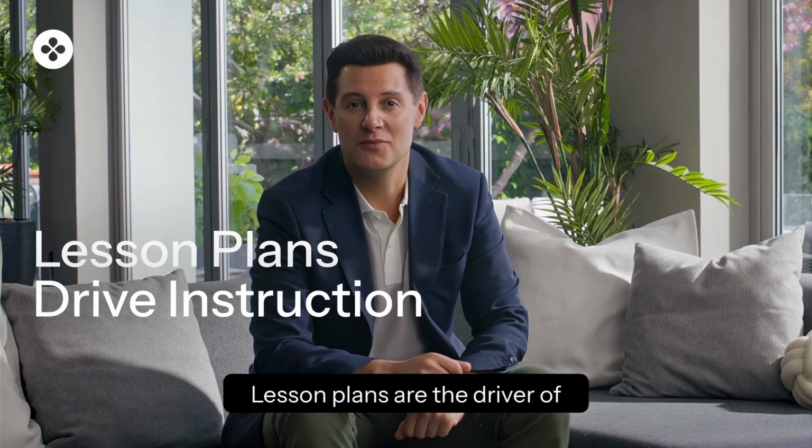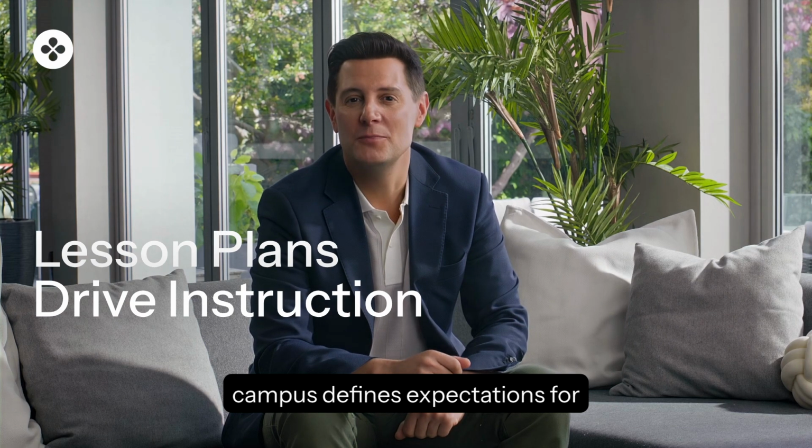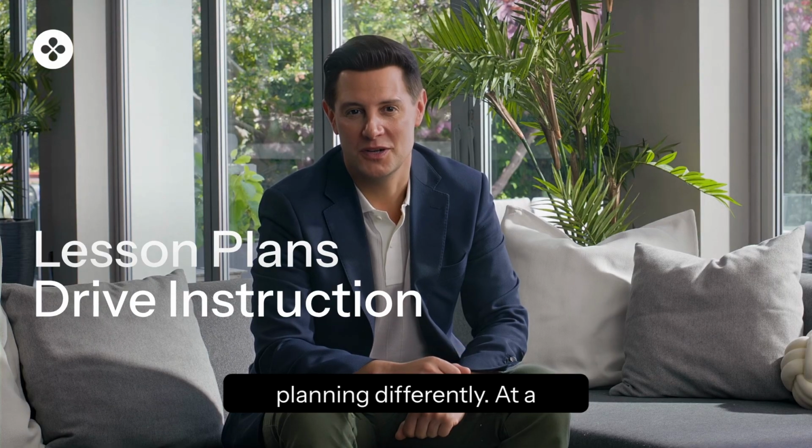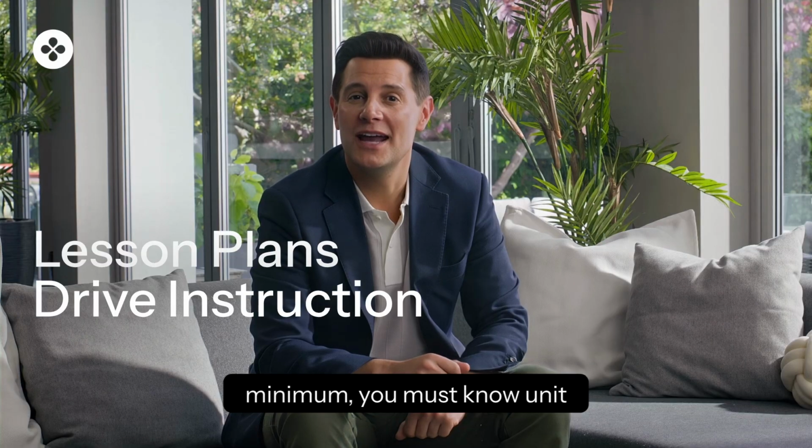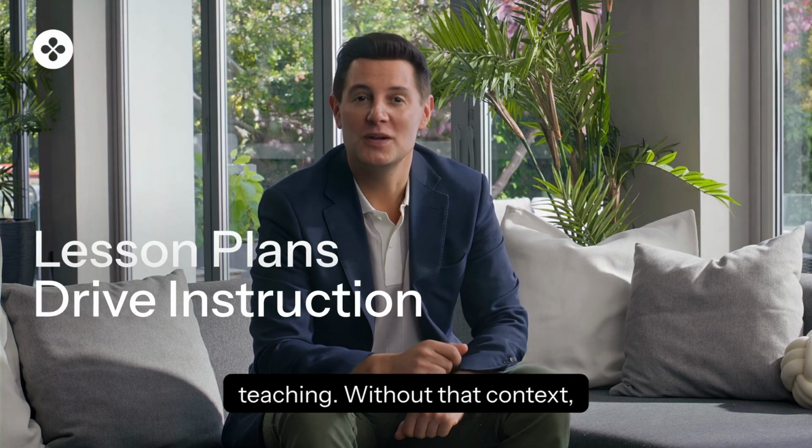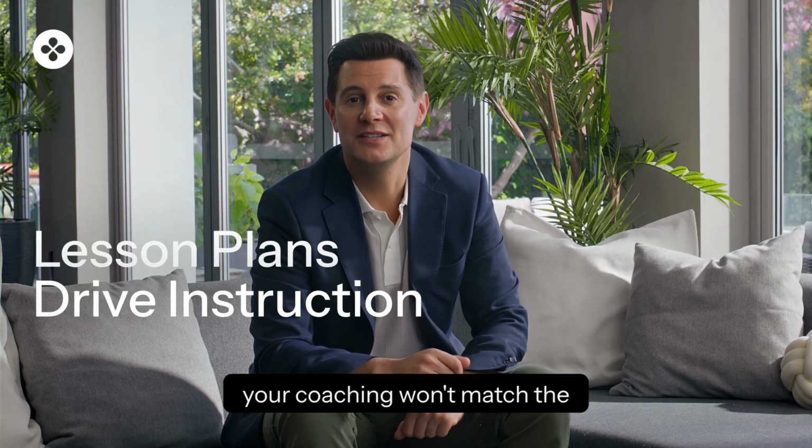Lesson plans are the driver of effective instruction. Every campus defines expectations for planning differently. At a minimum, you must know unit and lesson number the teacher is teaching. Without that context, your coaching won't match the desired instruction.